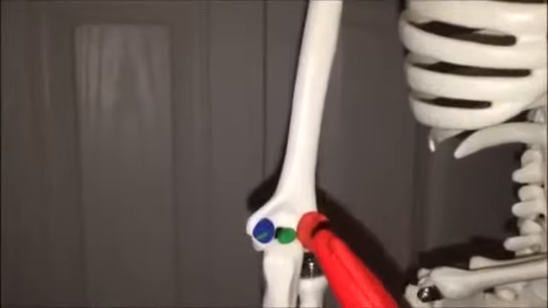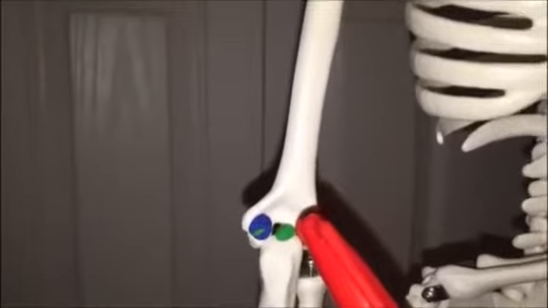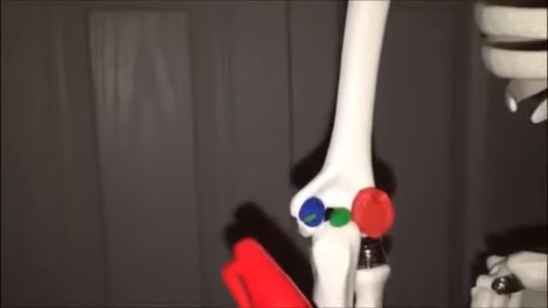Here in red we have the area where the coronoid fossa is located, and this is the fossa where the radius and the ulna meet. In blue we have the capitulum. The capitulum articulates with the radius.